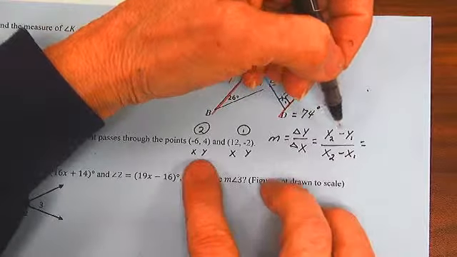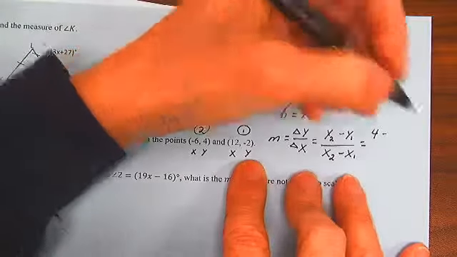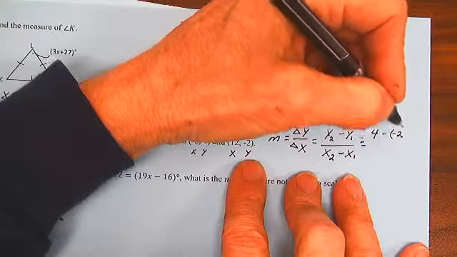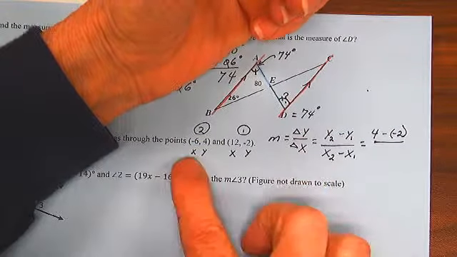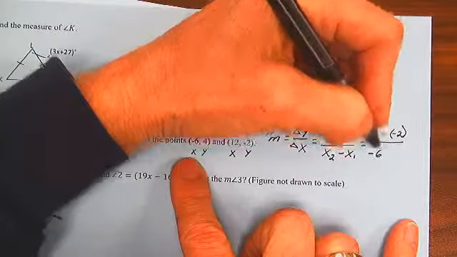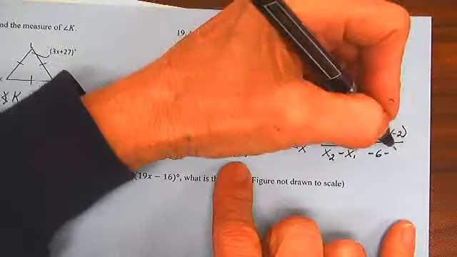So now what? y2 is -2 minus y1, which is 4, over x2, which is 12, minus x1, which is -6.